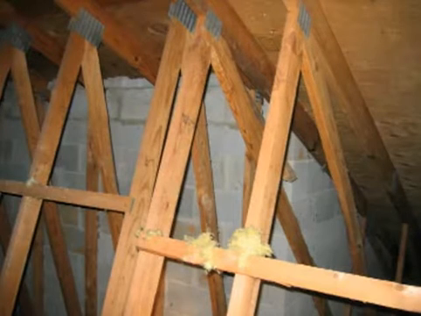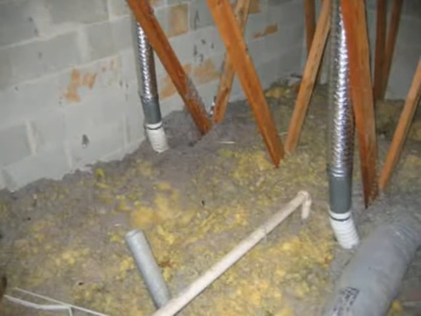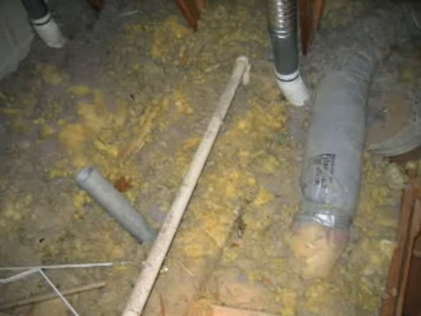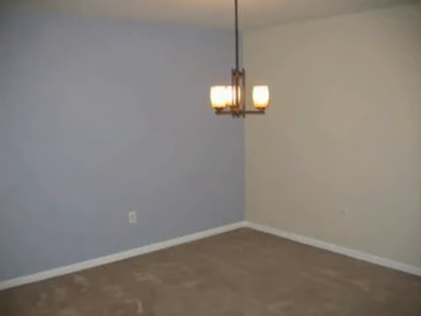Except we have a dryer that's exhausting into the attic space. A ton of moisture. Now we have a lot of moisture intrusion. Condensation problems could develop from that dryer. And lint. Fire hazard, actually.